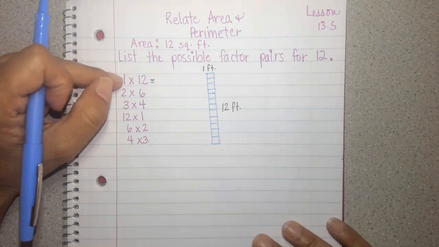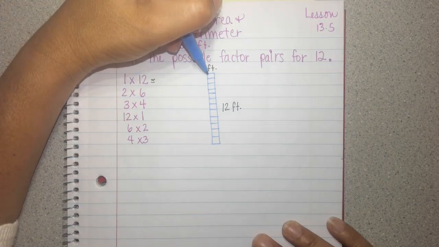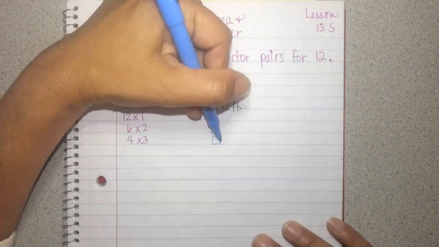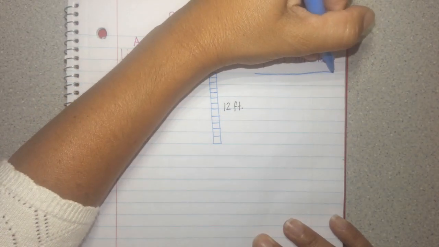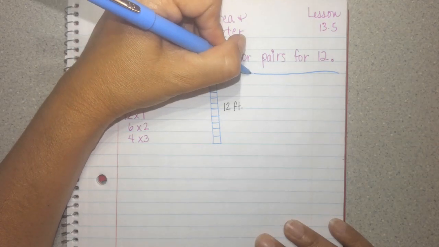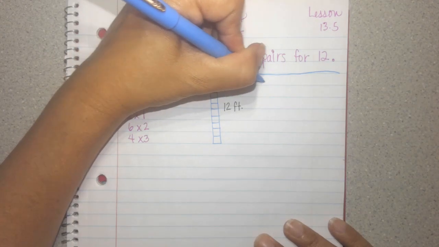So 1 times 12 would be 1 for length, 12 for width. And if we would like to do the commutative property, we can also go the long way, 12, and then with the width of 1.